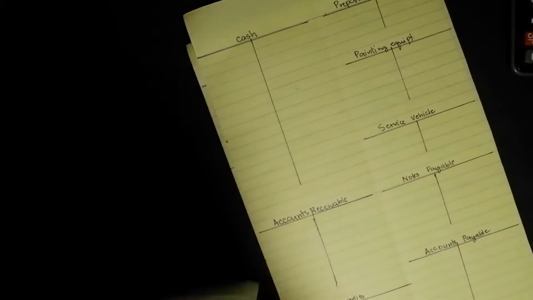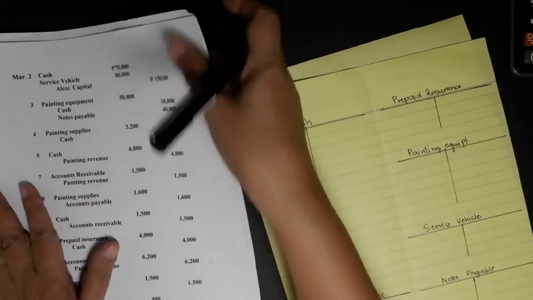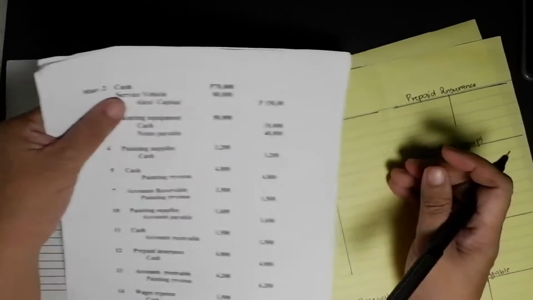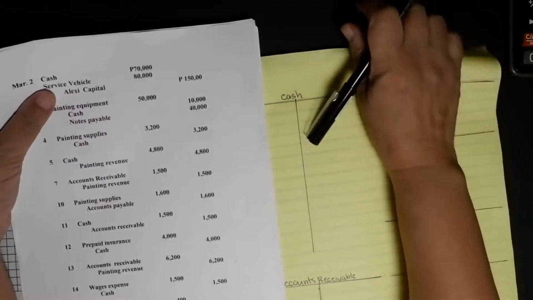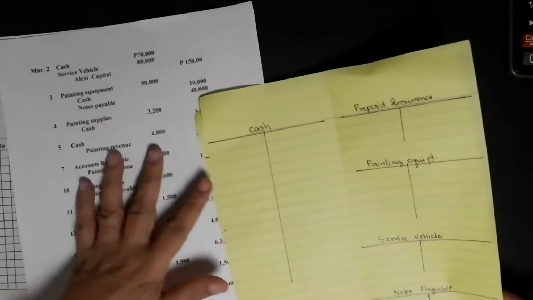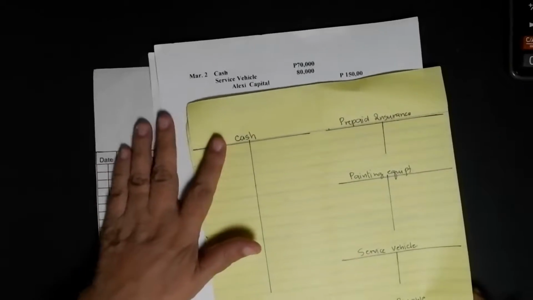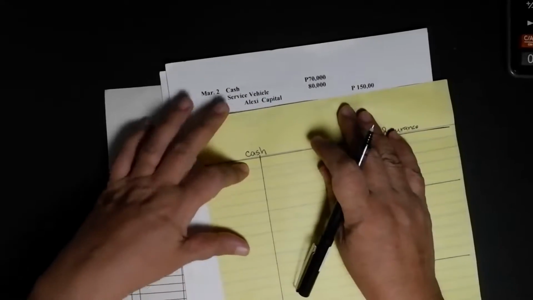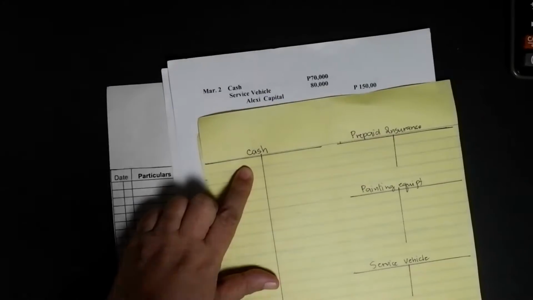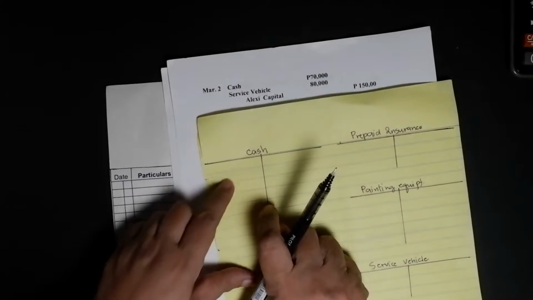So we have our first transaction, March 2, debit cash. So let us look for the T account of cash. Here is the T account of cash. So we are going to post our first entry. That is debit cash. It is debit, so we have to post it on the debit side.